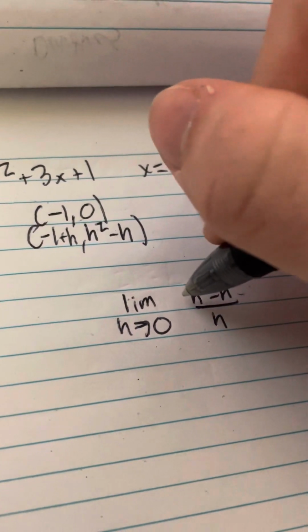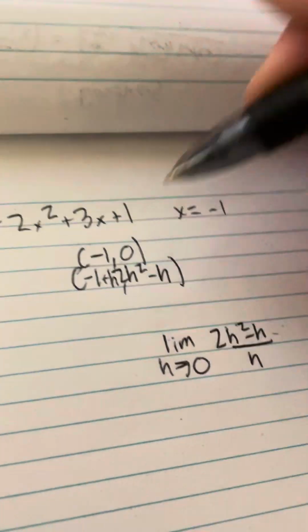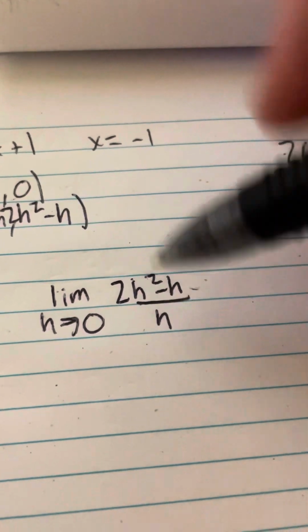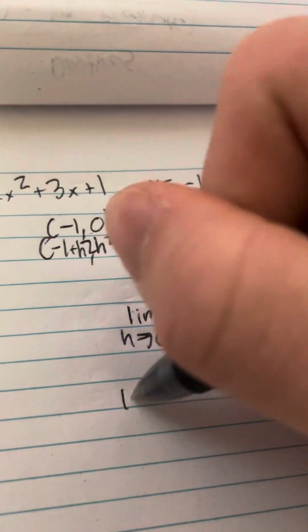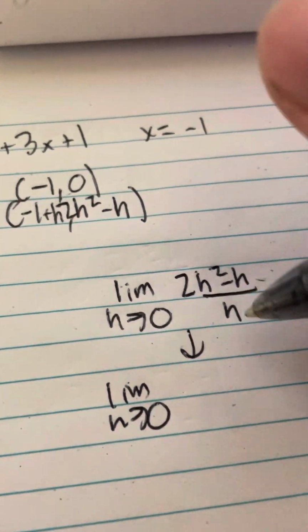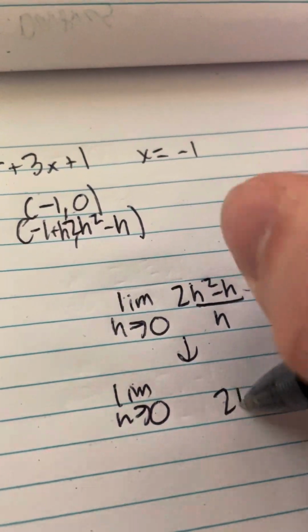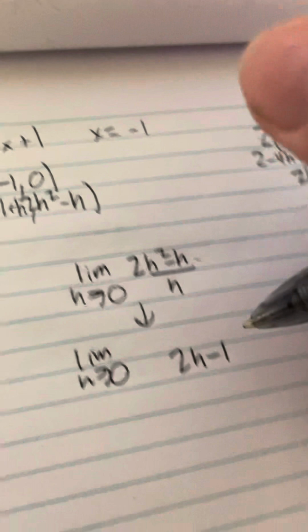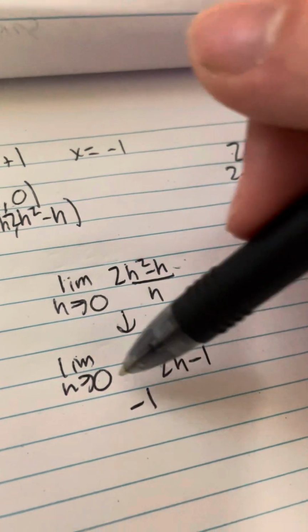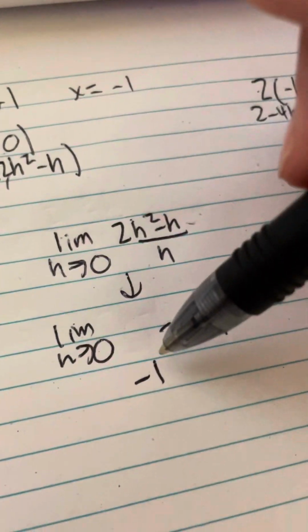Or no, sorry, my bad. 2, that's also a 2. I did that math wrong. All right, so then we do that, and then we divide this here, and we get the limit as h approaches 0, and then our h, subtract, so then it's 2. We're left with 2h minus 1, and if we plug in 0, we'll get -1. So that will be the slope of the tangent line at that point, -1.